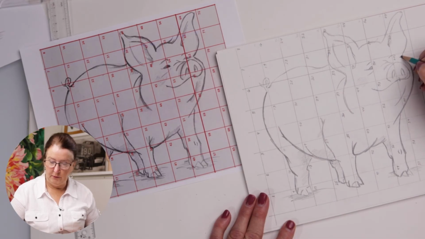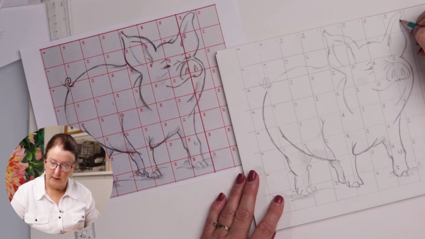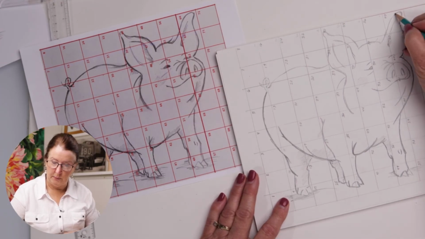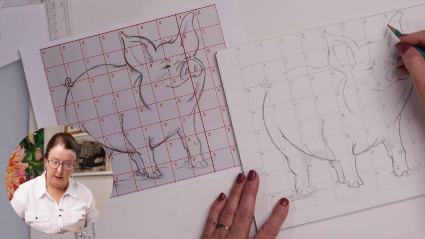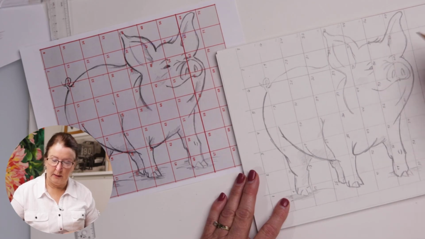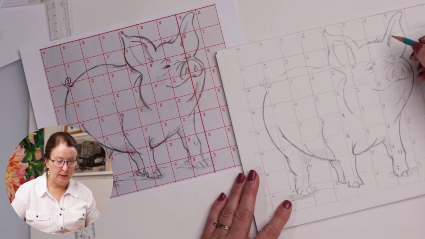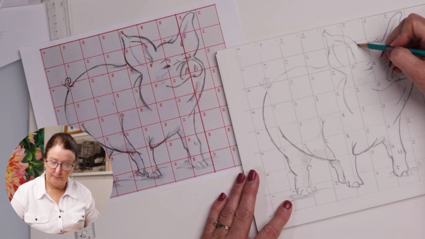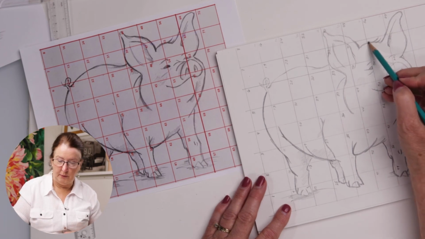And then once you've done that a few times, you can start going from one square to the next in whatever order you want. But just to train your brain to see the shapes within one area and to focus in one spot at a time, I like to do one square at a time to begin with, and then you can change that up however you want to.